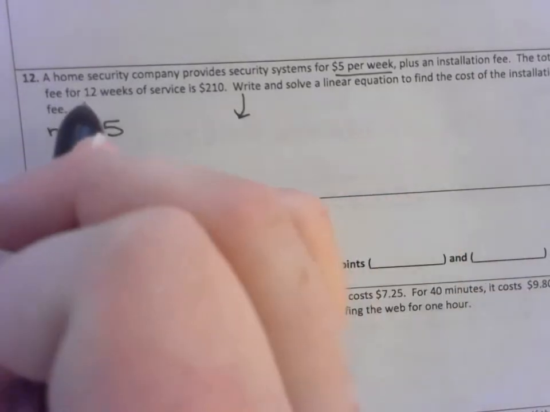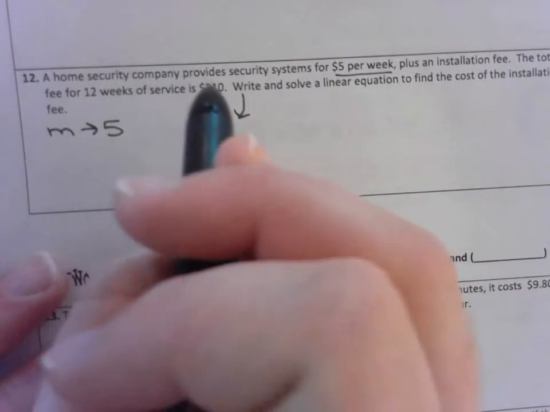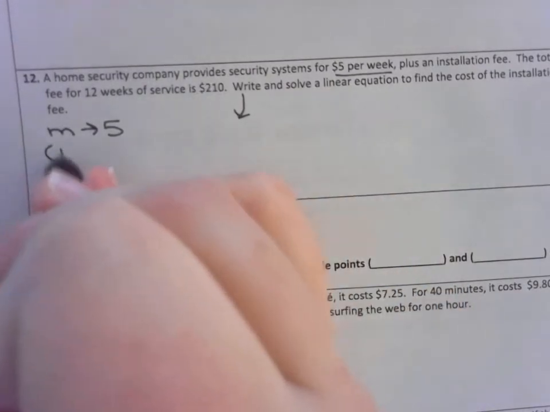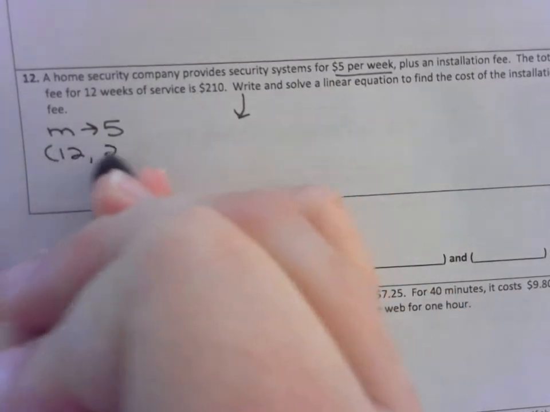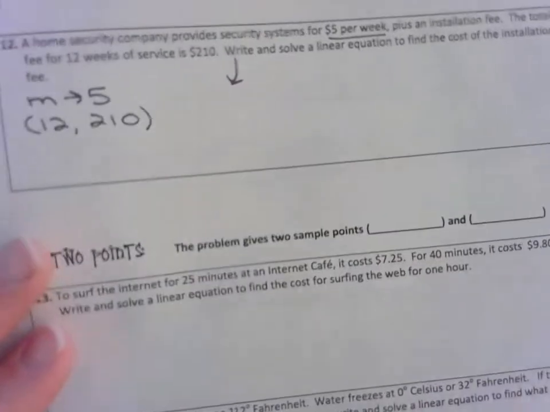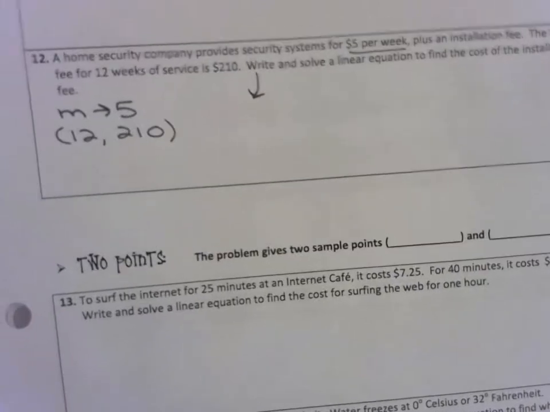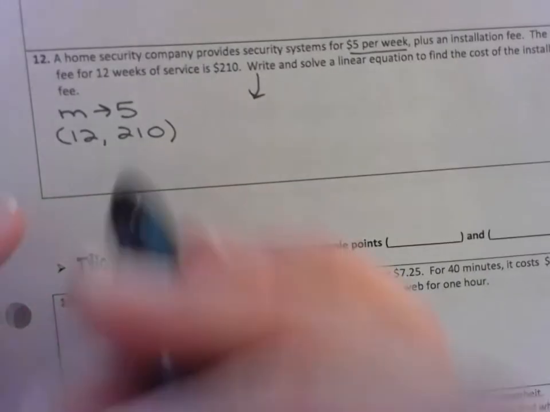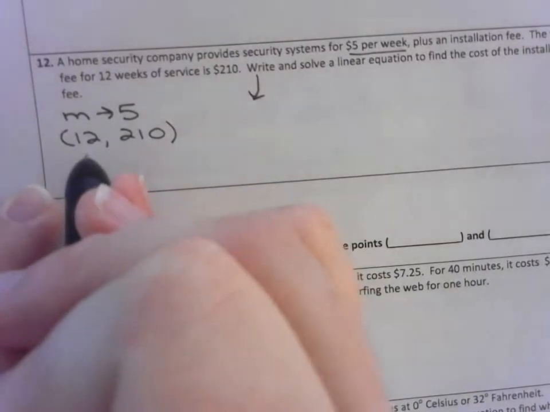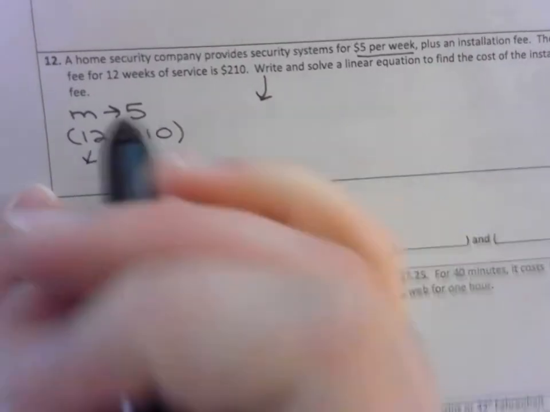I'm comparing the number of weeks, 12, with the money, $210. So for today, you're just going to put it in order. You'll learn why this is X and this is Y later in the harder math classes. But for this class right now, X will be first, Y will be second. Now, I want you to label your ordered pair. 12 is my X value, which is representing what?